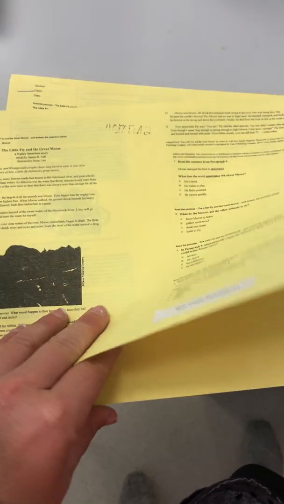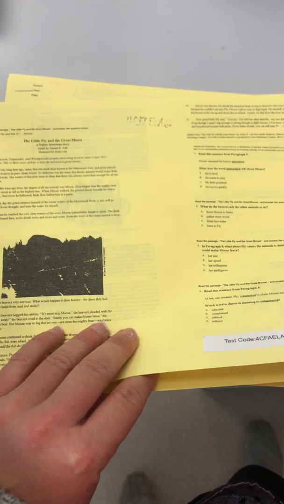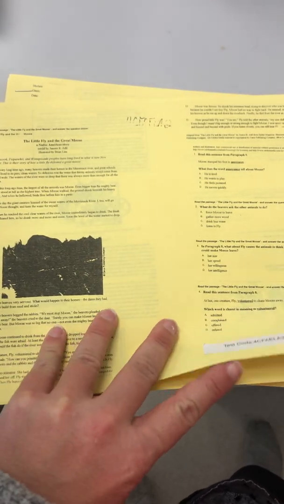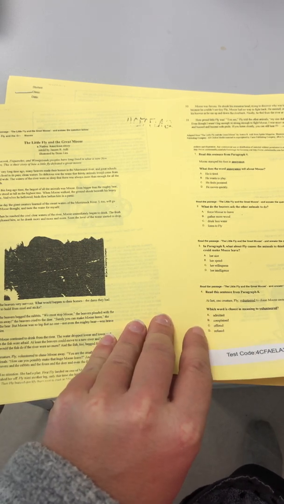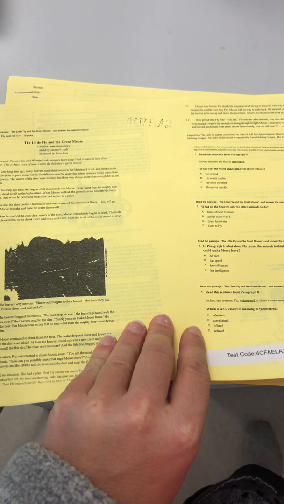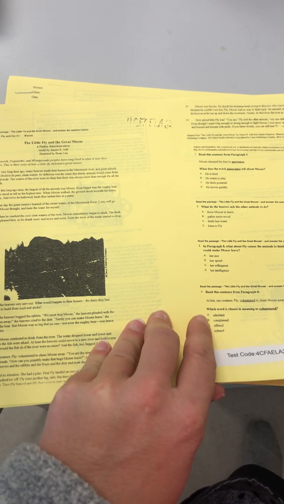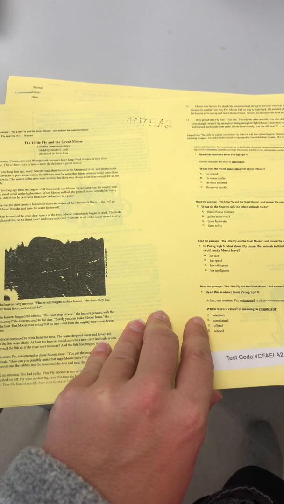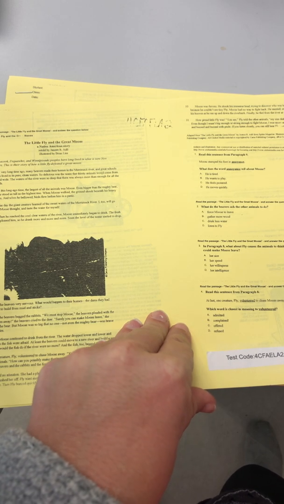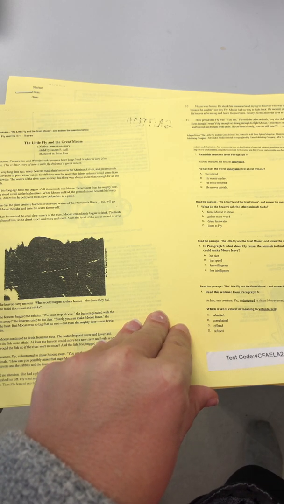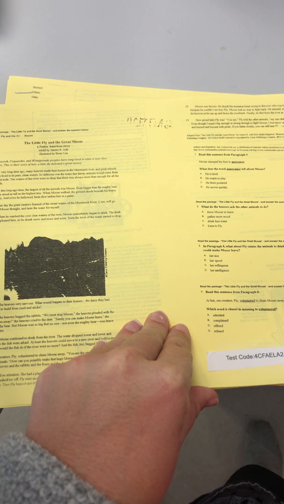Okay, so we're going to answer the questions on this paper and then go to the test code. Yep, you're going to go to SchoolNet. Okay. And put in the test code, and then the answer. And then you're going to put your answers from what you filled out on the yellow paper into the computer, because it'll be the same questions. Okay?